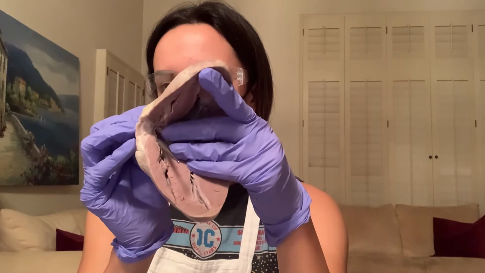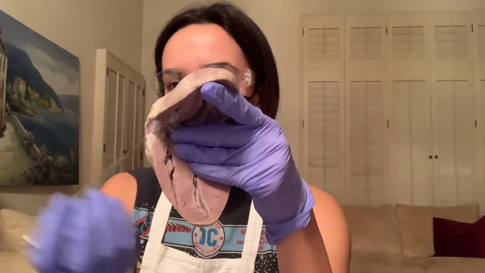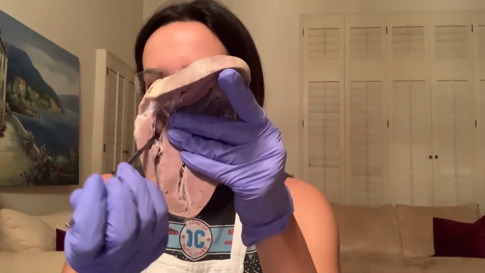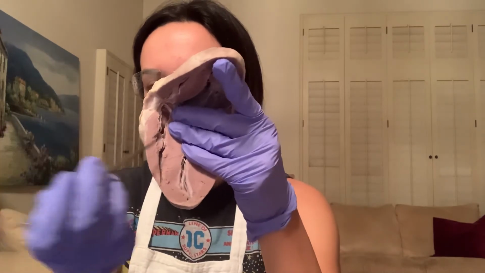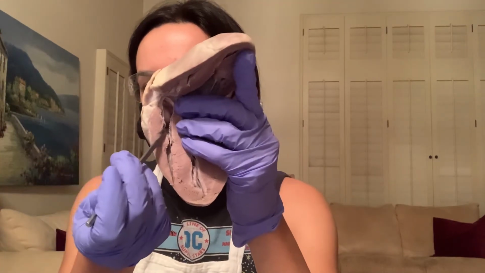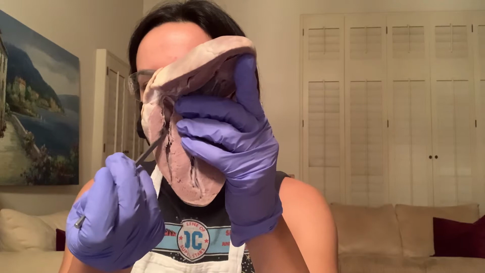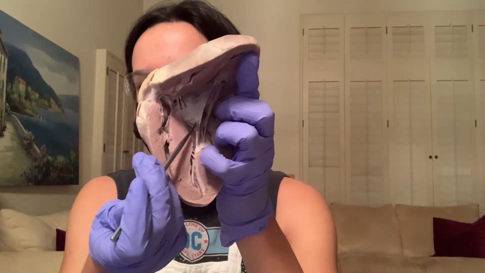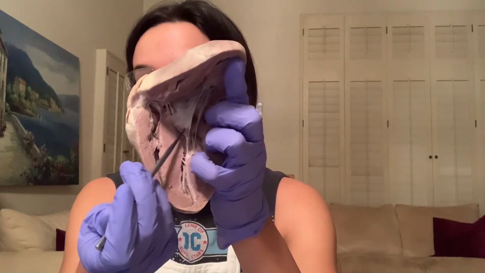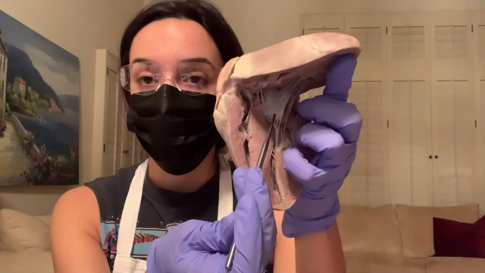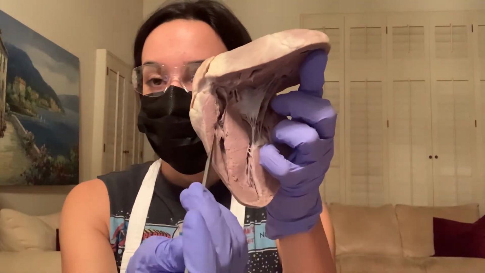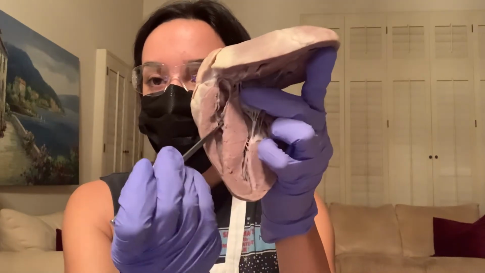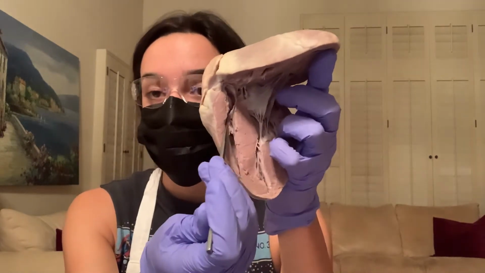This is the right atrium, and it flows past the tricuspid valve, which is right here. And underneath the tricuspid valve are chordae tendineae, which are these string-like structures. They are called the heartstrings, and they are right underneath the tricuspid valve.